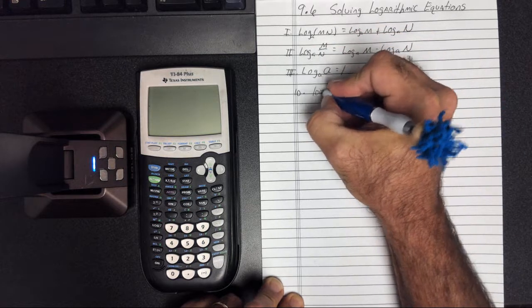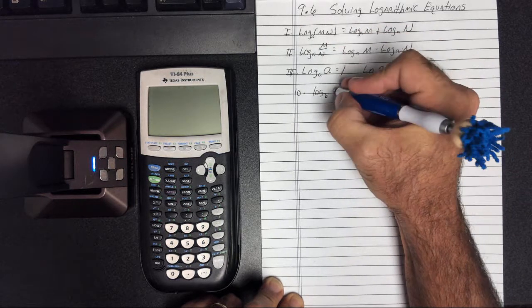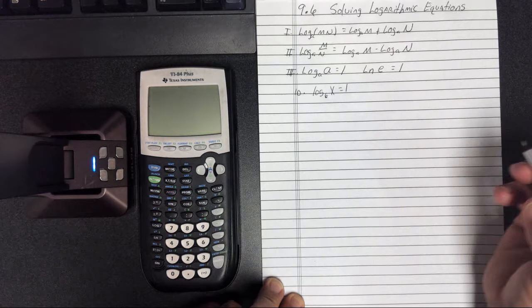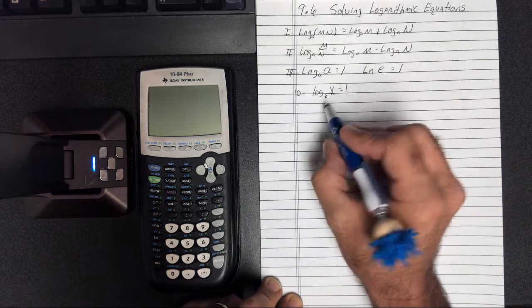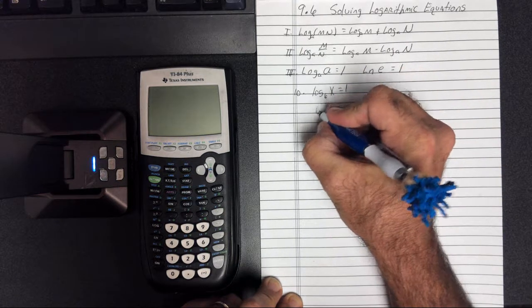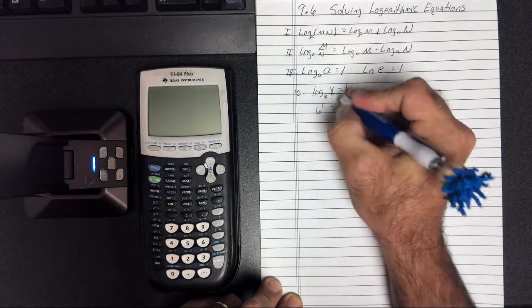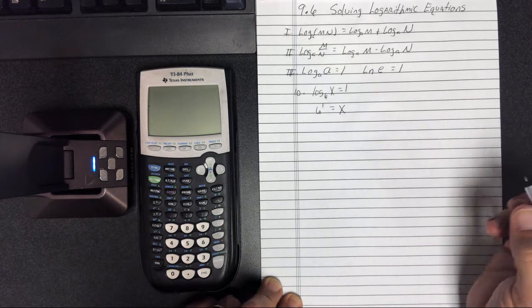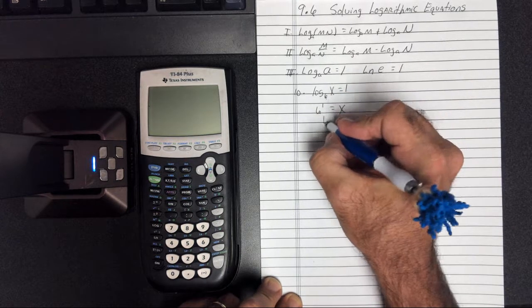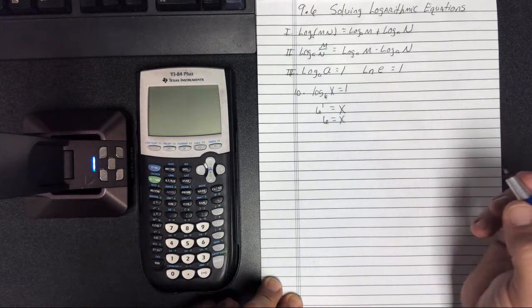So I have log base 6 of x equals 1. I'm going to rewrite this as exponential. My base is 6, the exponent is 1, and that's going to equal the result, which is x. But 6 to the first is 6, so my final answer is x equals 6.